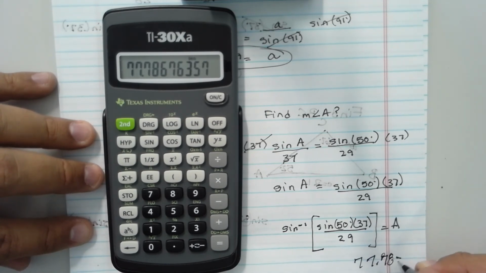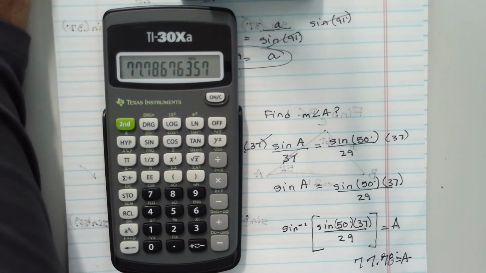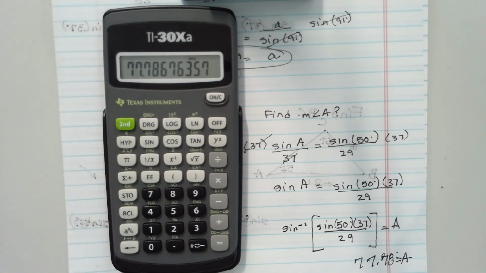77.78 is the degree when you round it. Oh, I forgot about that. We're good? Yeah. Let's go ahead and do another one.